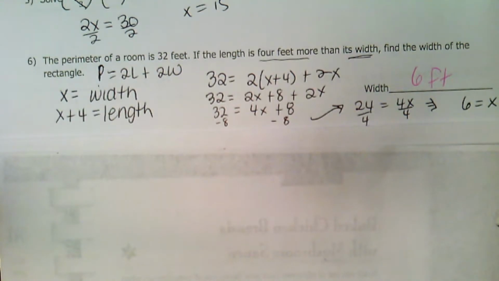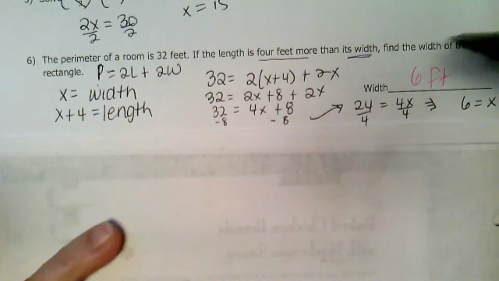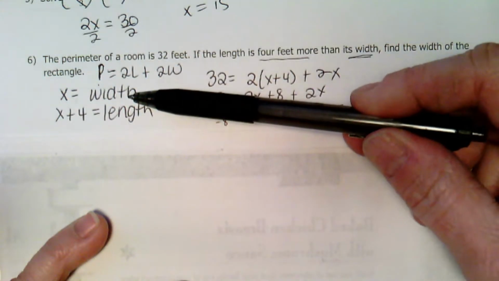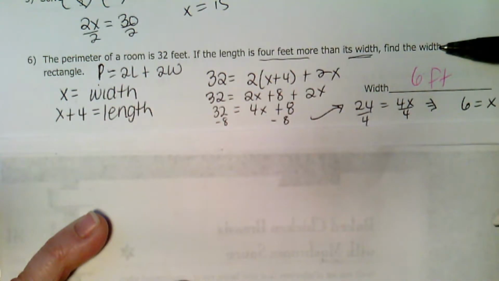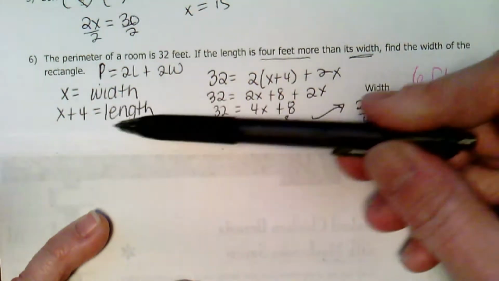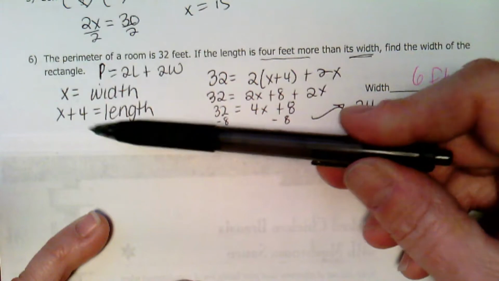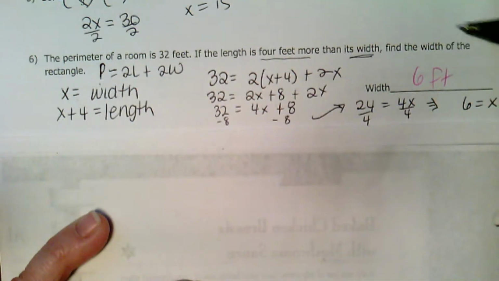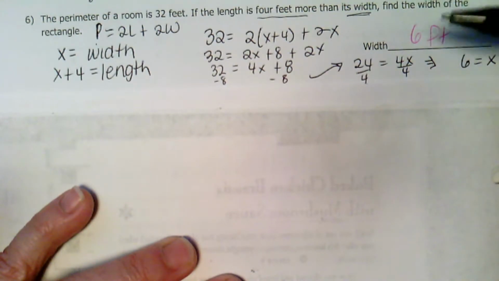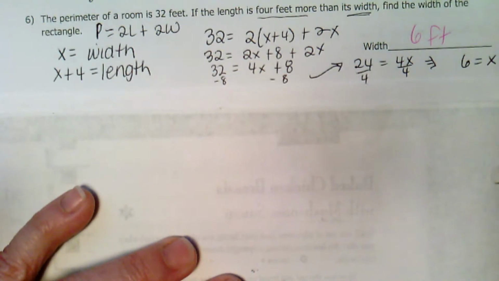Now be careful what they ask for. Because I defined it at the beginning, I know what x means. X is the width. That's what they asked for us to find. If they'd asked for the length, then I would have to go over here and add 4 more to get my length. So always pay attention to what they're asking for. You don't want to miss easy points. So 6 feet is our answer.